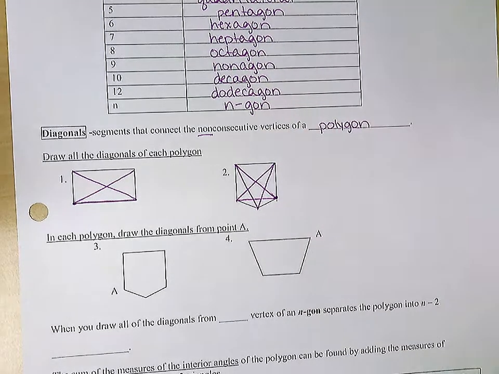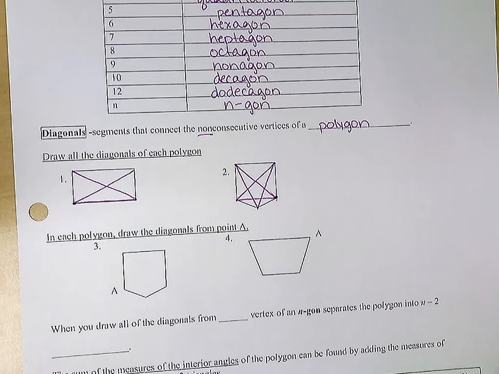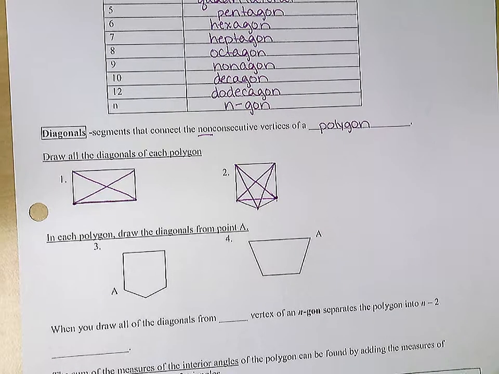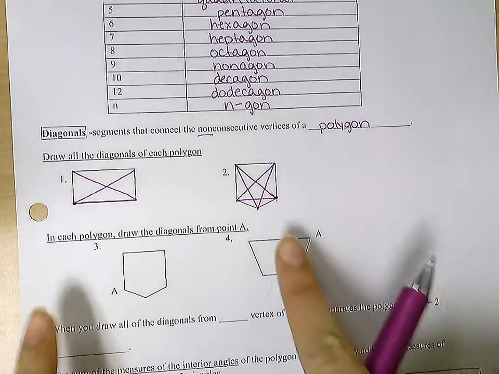Okay, so as long as you can make a segment go through your polygon, it's considered a diagonal, as long as they connect to the angles. Okay, they have to connect to the angles. Questions?